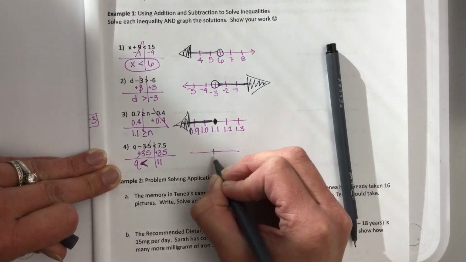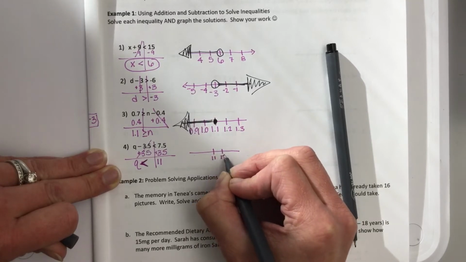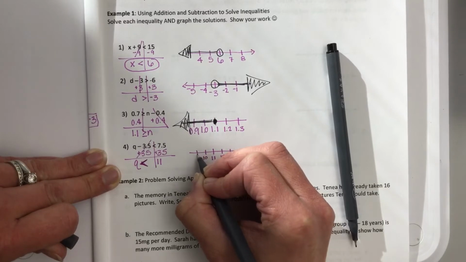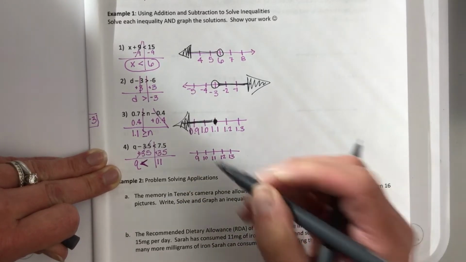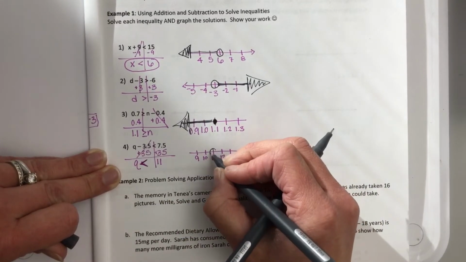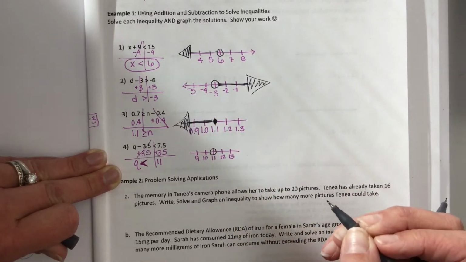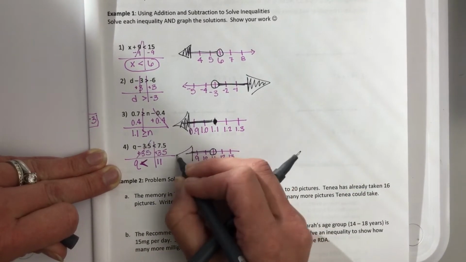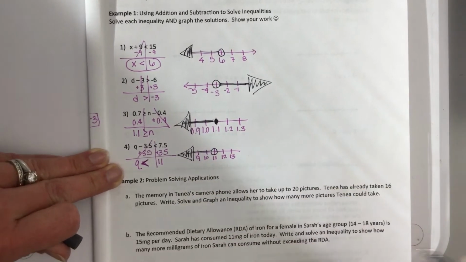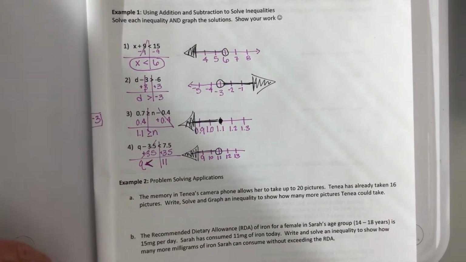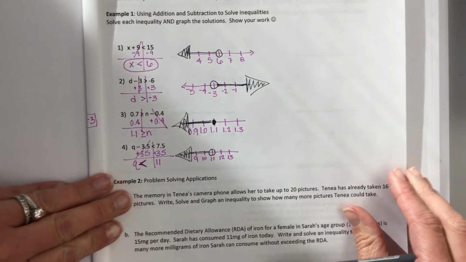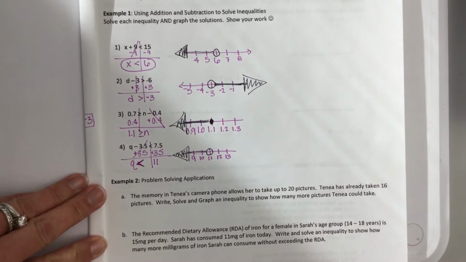So then I start with 11 in the middle, 12, 13, 10, 9. There is an open circle on the 11. Q is less than, so I go this direction. So you follow the same rules, you just have to be very careful about which way your arrows go and if you shade or leave your circle open.